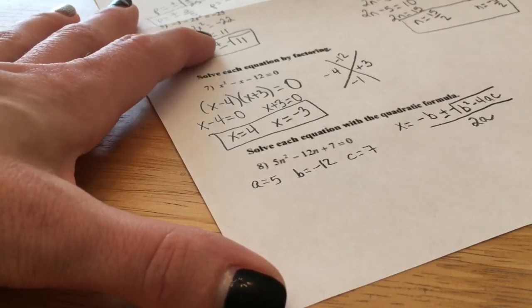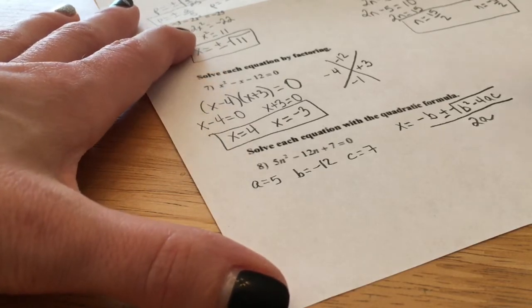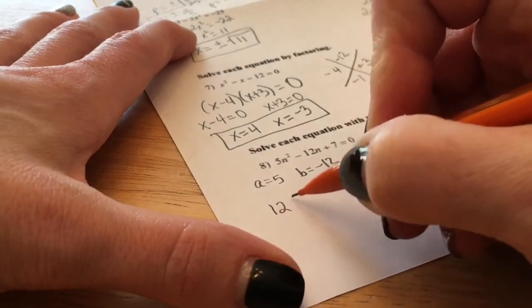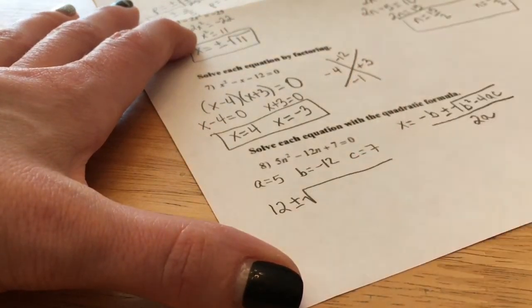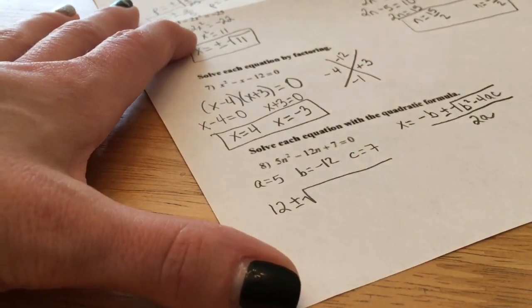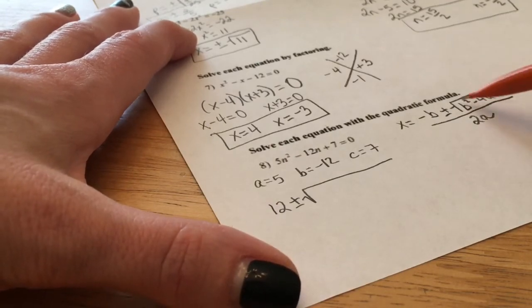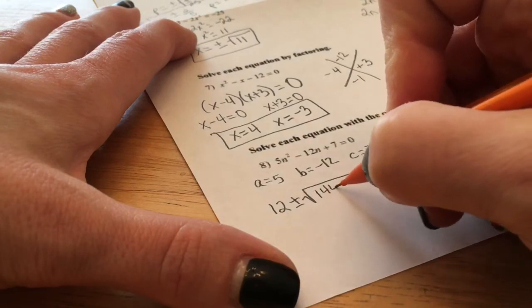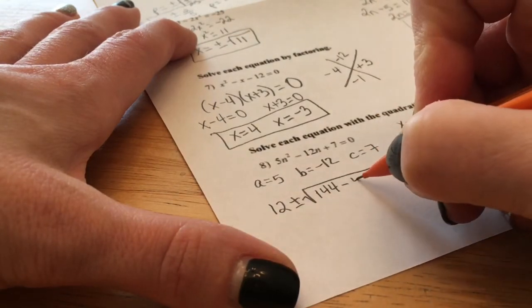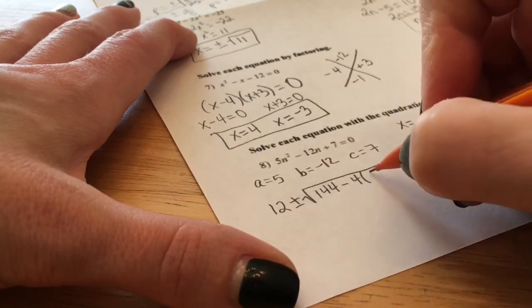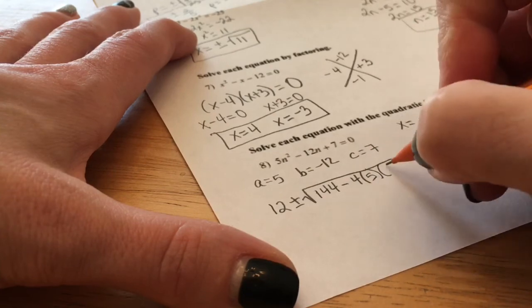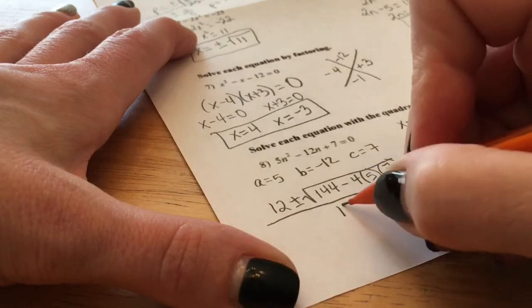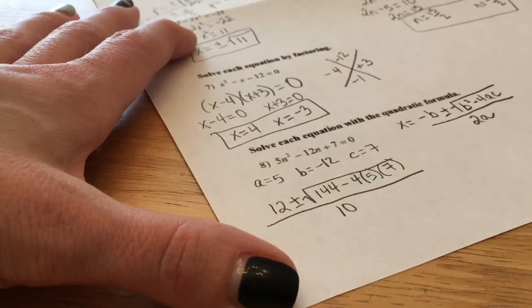So now it's a giant plug and chug problem. Negative b, well, negative 12 is positive 12 plus or minus the square root of b squared. Negative 12 times negative 12 is 144. And it's minus 4 times a, which is 5, times c, which is 7. All over 2a, which is 10.